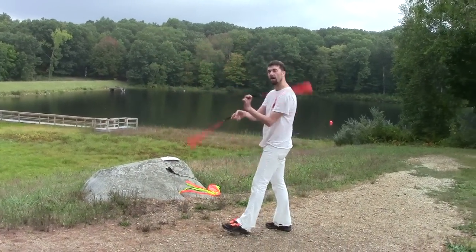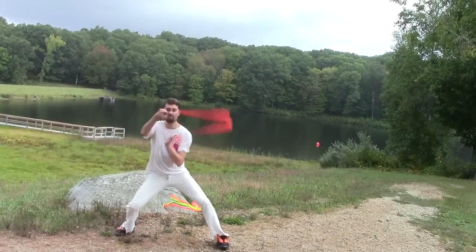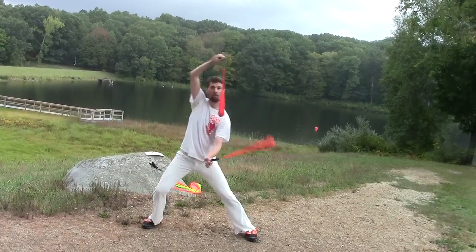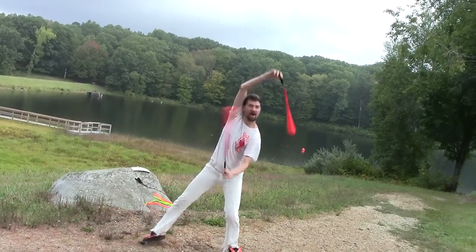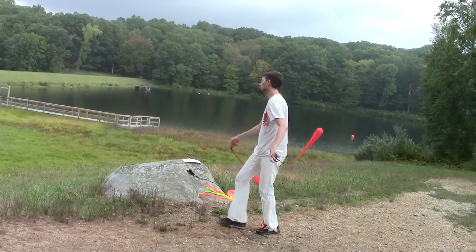But we can make these a lot more fun by performing them and adding a little snazz to them. There it is there with a little more flair. And hey, let's add a float, which looks great if it's on fire. And then back into my weave.